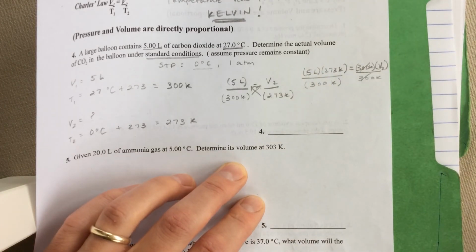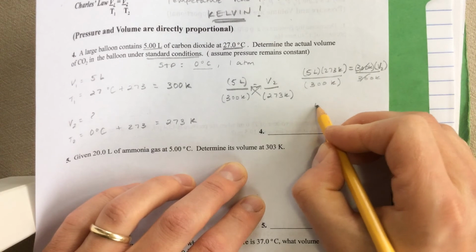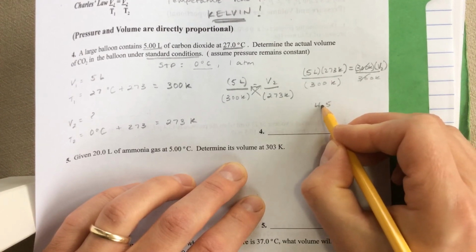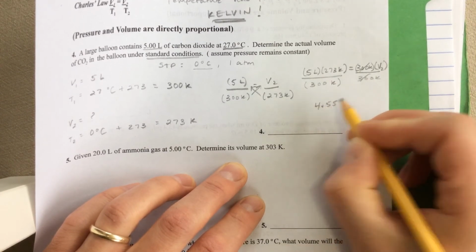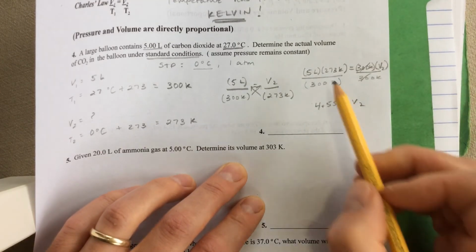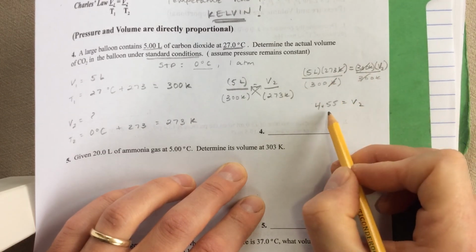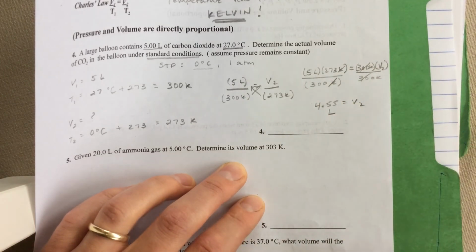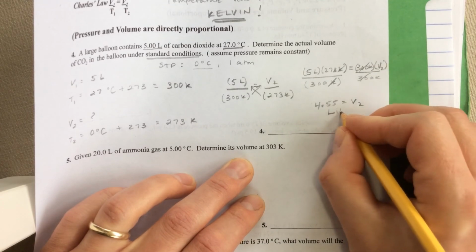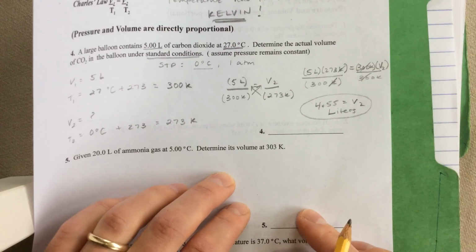Just put that in your calculator. 5 times 273 divided by 300. You get 4.55 equals V2. And then you need your unit. Well, look what happens to your kelvins. They cancel out, so you're left with liters. So 4.55 liters is your answer to this one.